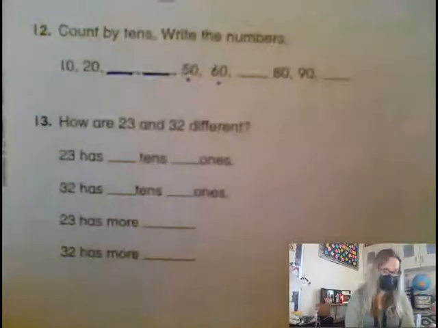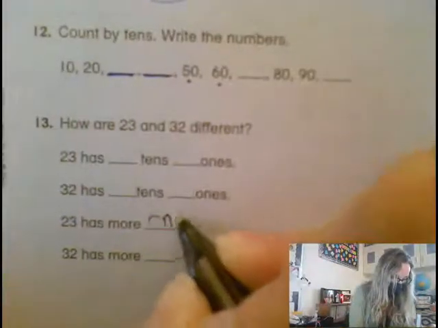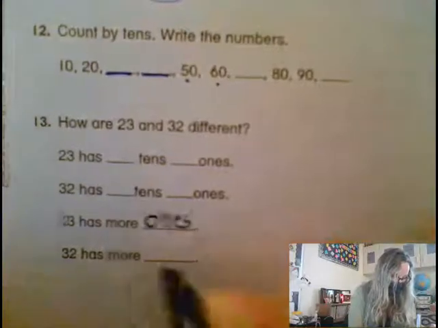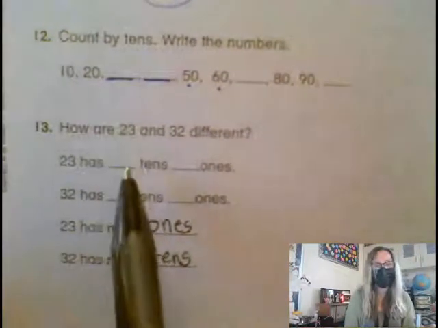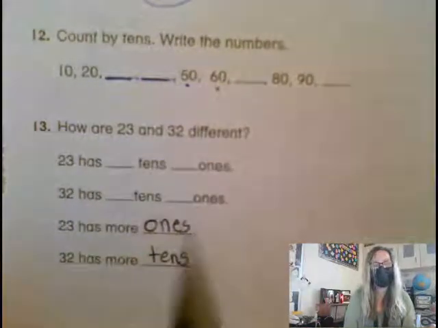So I'm going to give you these two answers. 23 has more ones. 32 has more tens, because that was kind of confusing. Now you tell me how many. How many tens, how many ones, how many tens, how many ones. And when you're done with that one, you are done with your test.